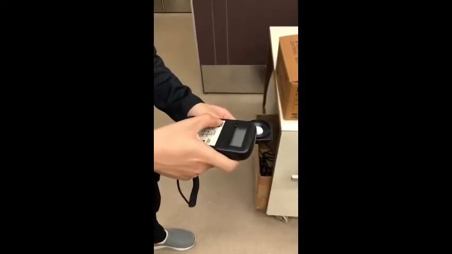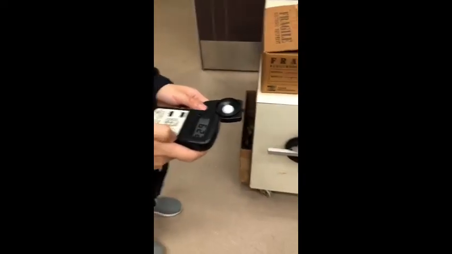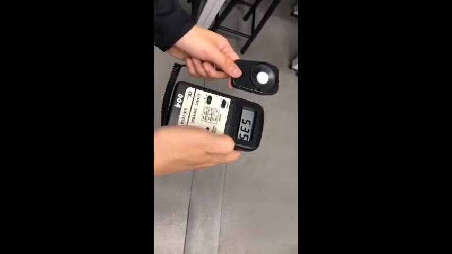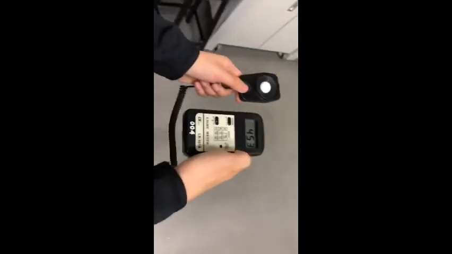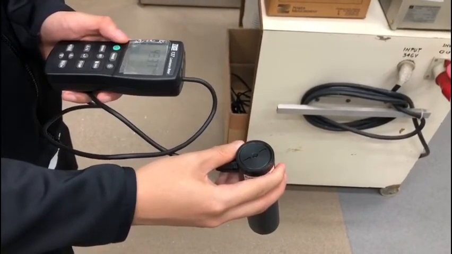Measuring the illuminance at each point. Measure the luminance at each point.